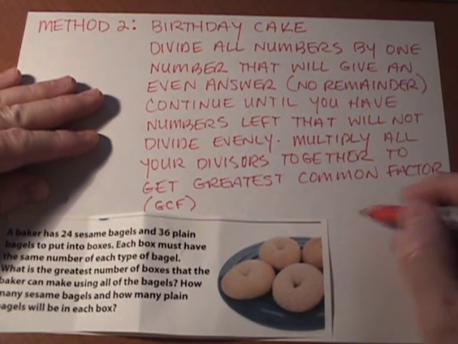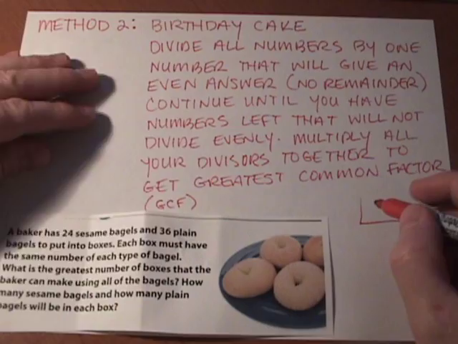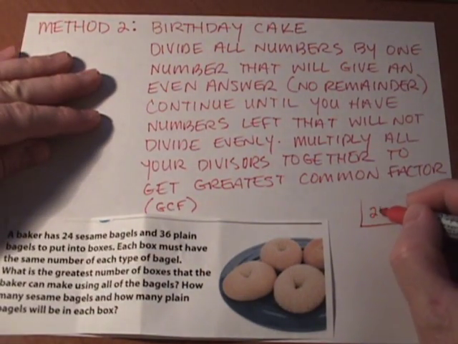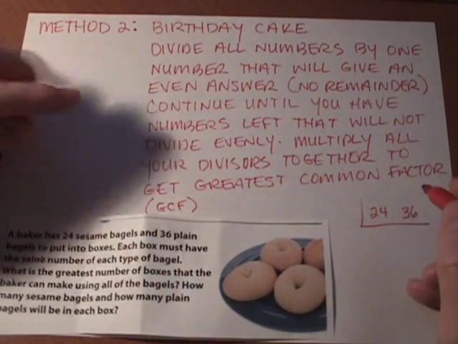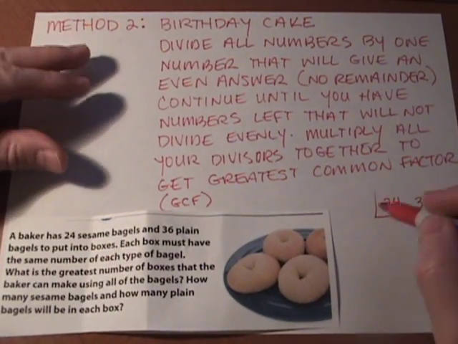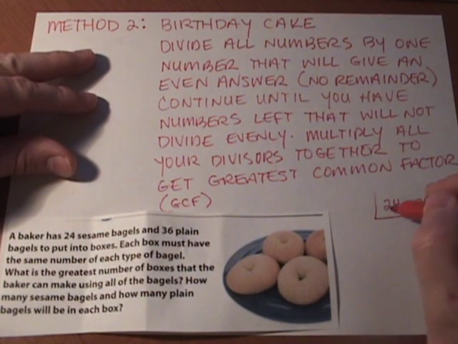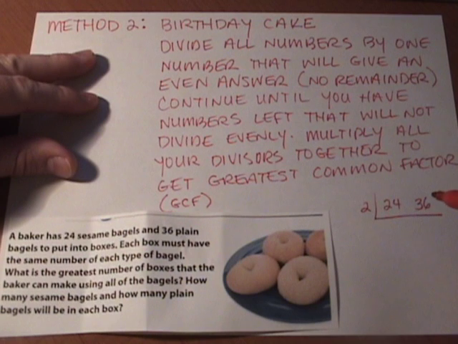So over here to the side of our problem, I'm going to draw this little thing right here, and I'm going to write both of the numbers that I'm trying to find the greatest common factor of, 24 and 36. I'm going to keep that there. So the first thing I want to do is try to find a number that I can divide into both 24 and 36. I want to keep this as simple as possible.